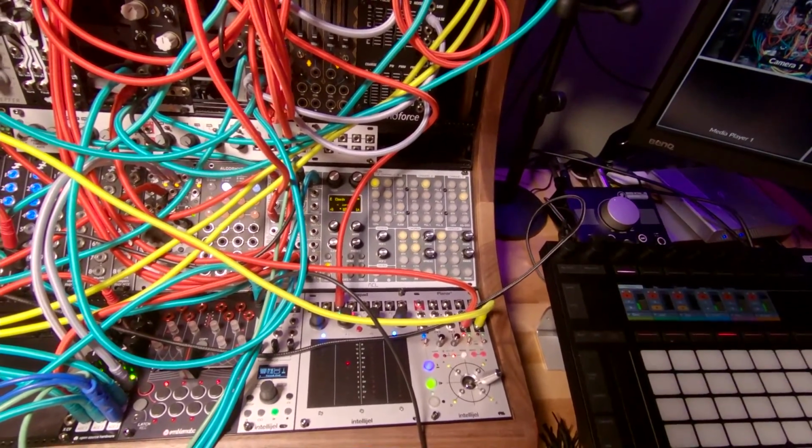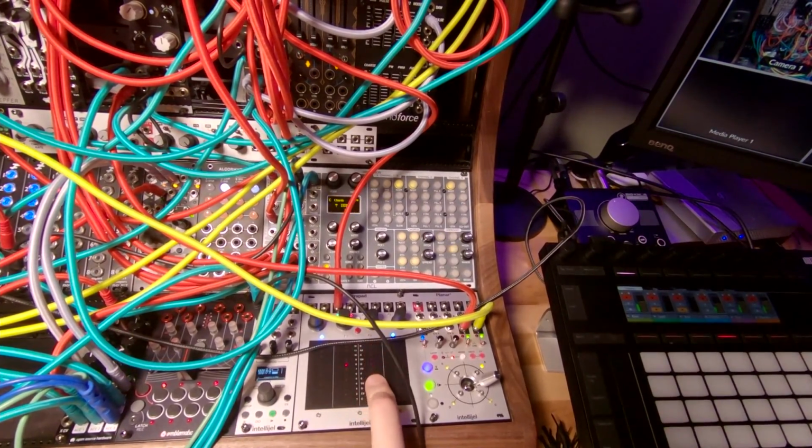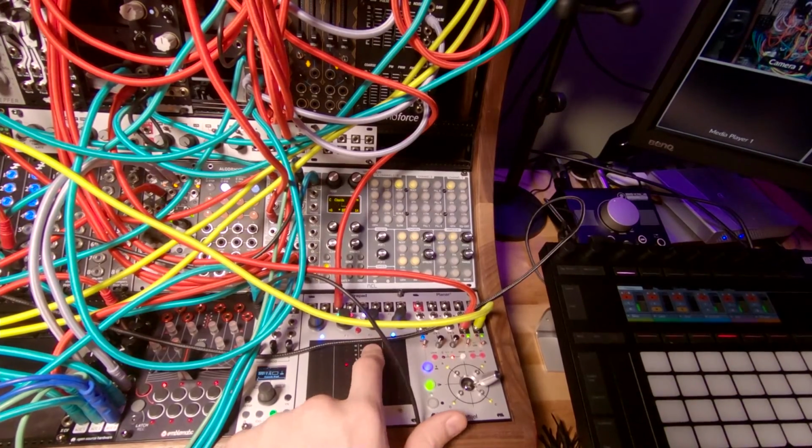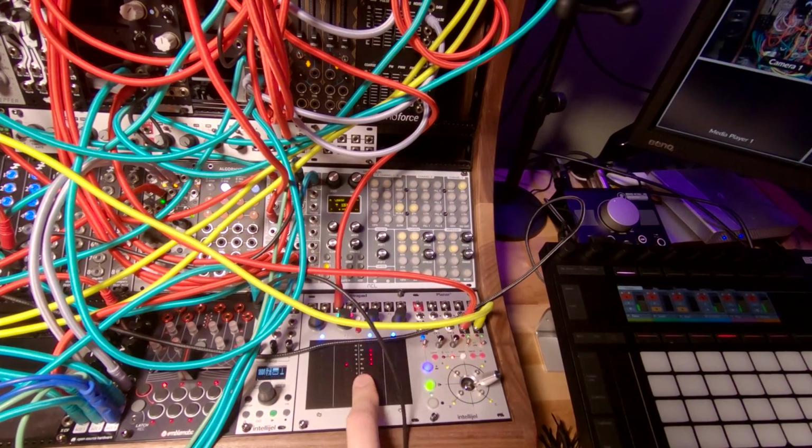So that's one channel. We have the other channel, which right now is just set to buttons and gates, which is cool. And they can latch, which is nice. We can use that to turn something on and off. What do we want to use that for?